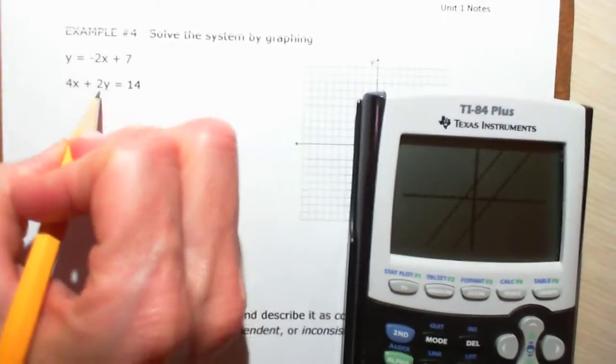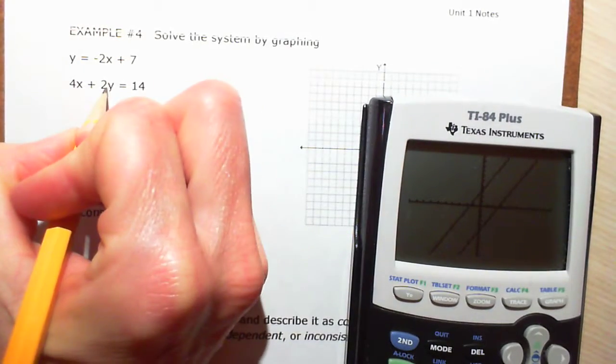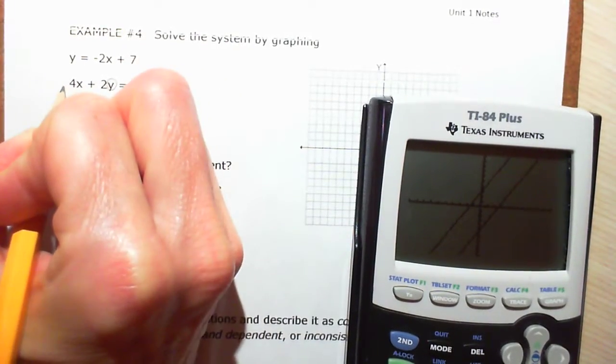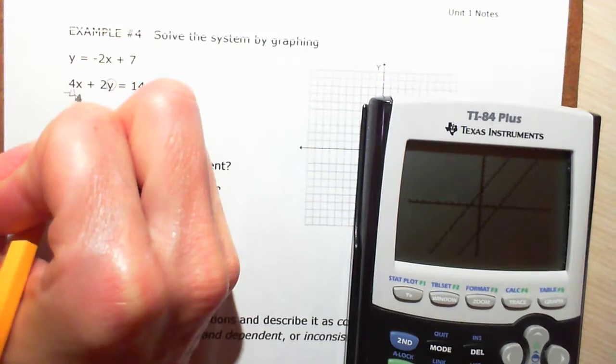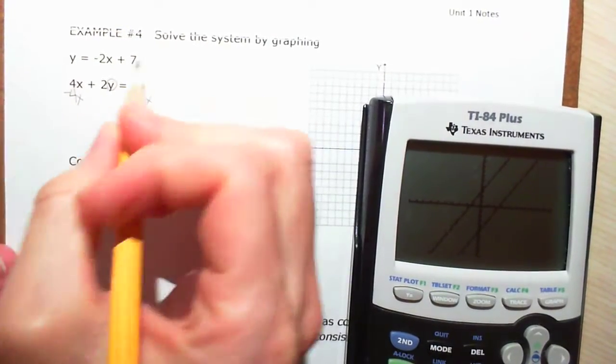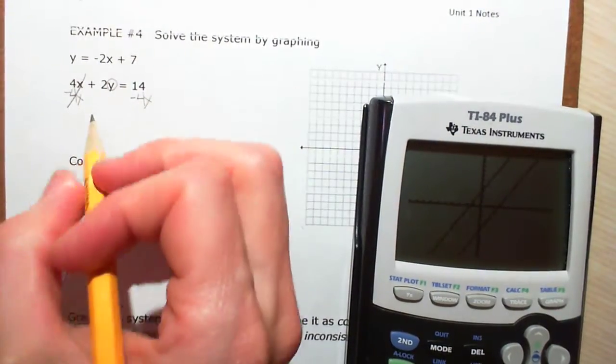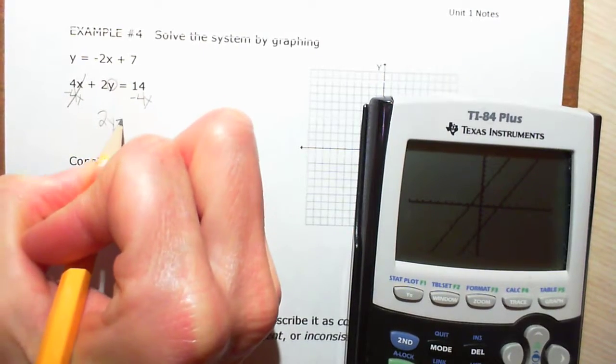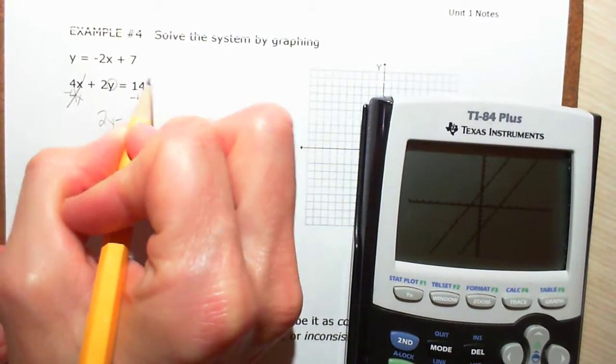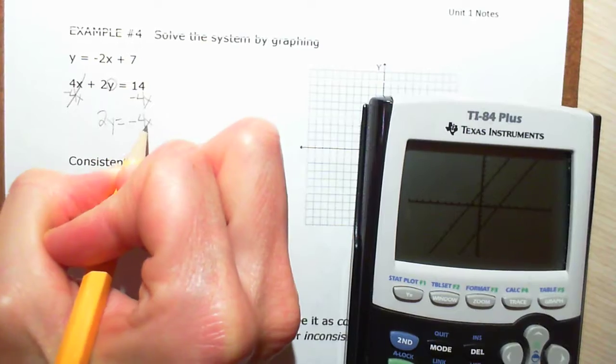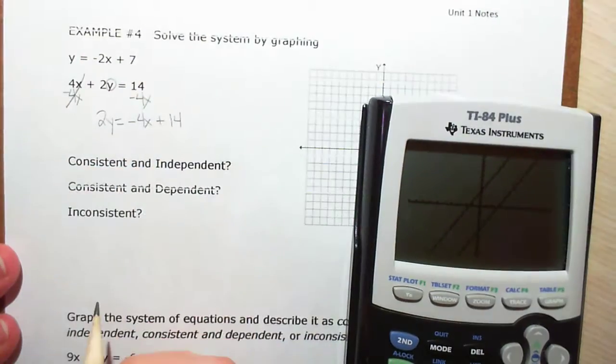So let's do some algebra on this guy and get it in slope-intercept. Solving for y, 4x is furthest from y, so I want to subtract 4x from both sides. 4x minus 4x is 0. I'm left with 2y equals, these are not like terms, so I can't combine them. So just write it out.